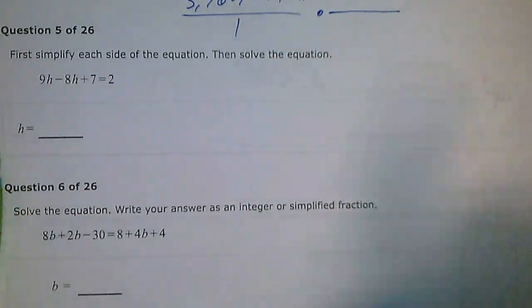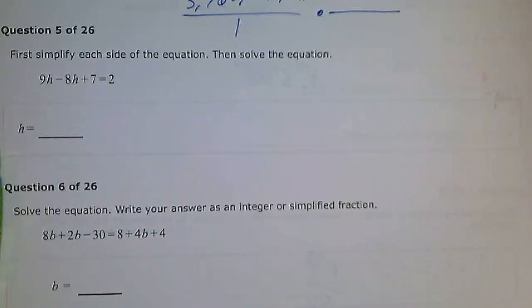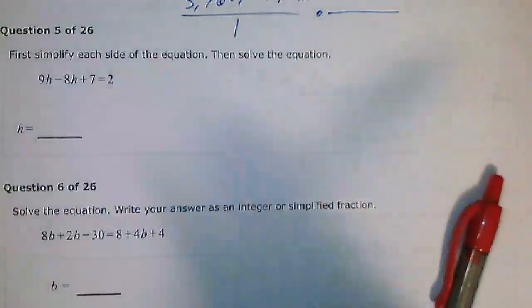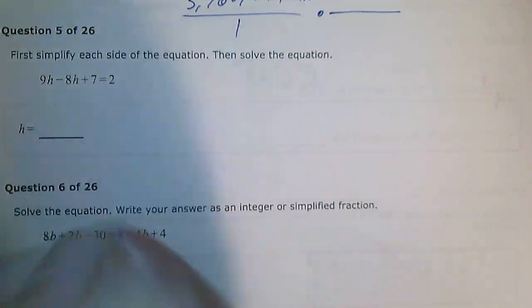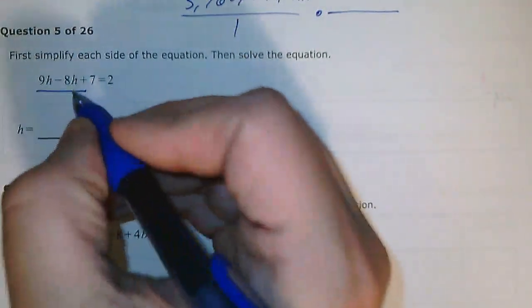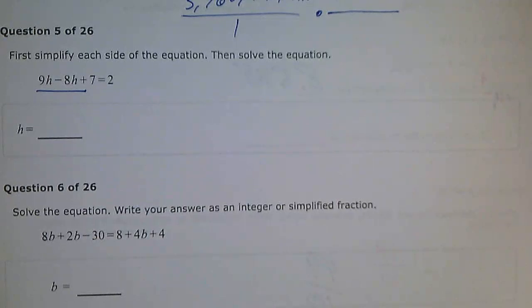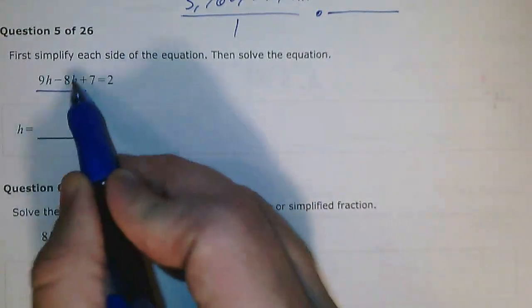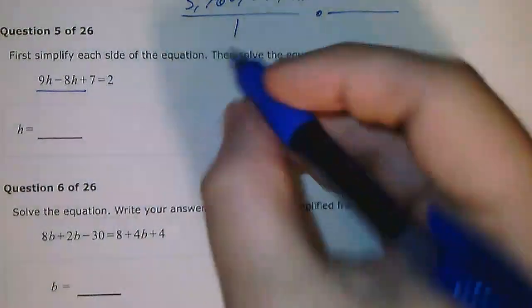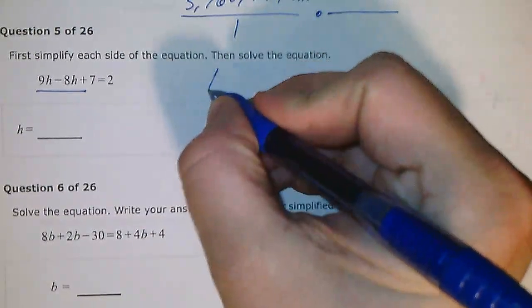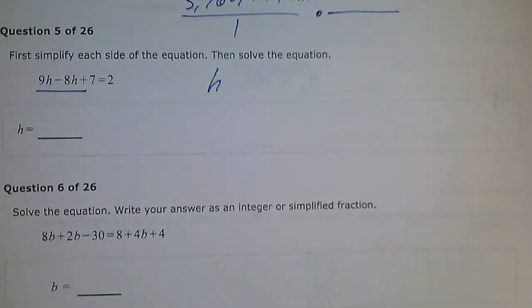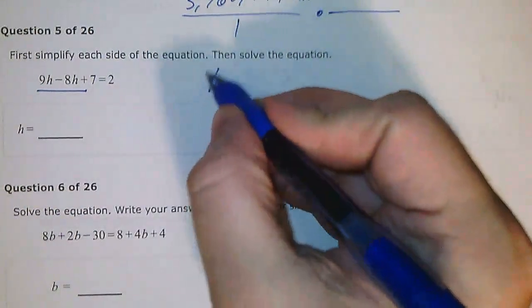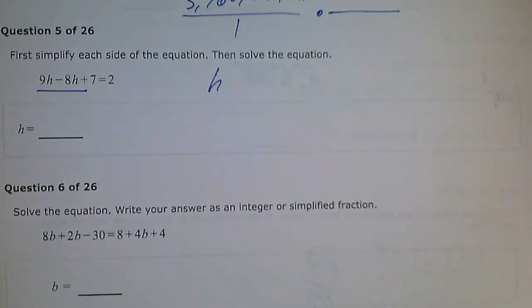For number 5, it says first, simplify each side of the equation and then solve the equation. Of course, our answer is just going to be what is h, so that is good advice to start by simplifying each side of the equation. 9h minus 8h. Those are like terms. They both have an h in them. 9 minus 8 is 1. So there's an implied invisible coefficient of 1 in front of that h.